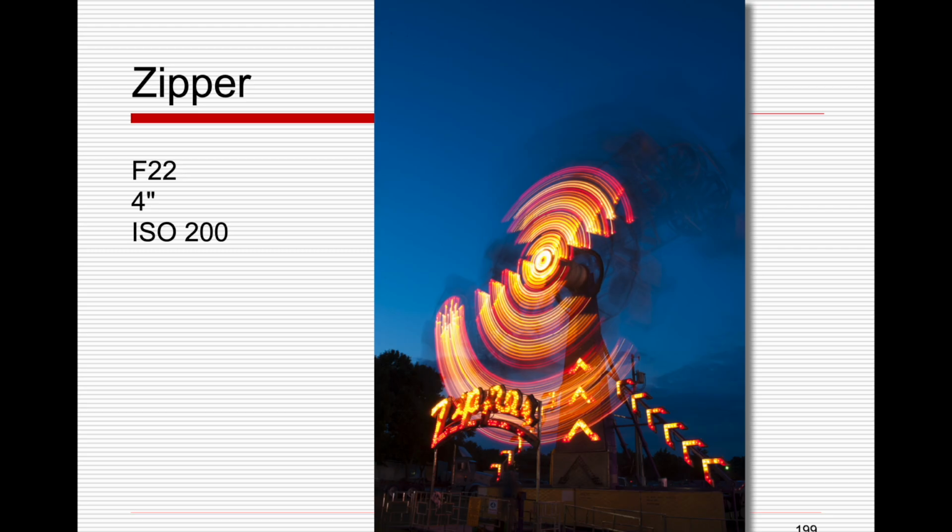For this shot, I was making midway ride pictures. I'm using f22 because I want to choke down the light coming into my lens to get as long a shutter as I could. In this case, it gives me 4 seconds at ISO 200. I was a little disappointed when I showed up here because half of the lights were burned out on this ride. But as you can see, all of the ghosting part of the rides really gives a counterbalance to all the lights that are actually working still.